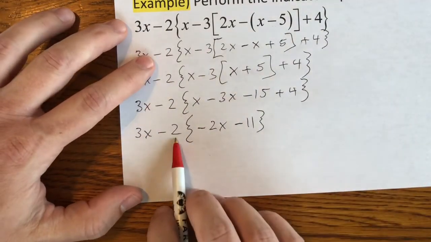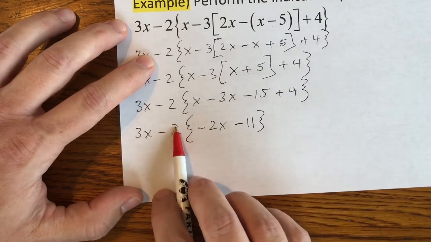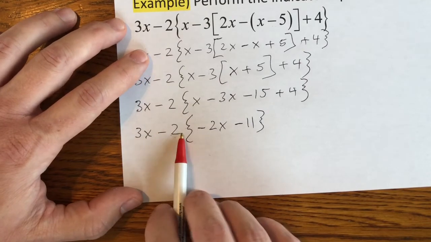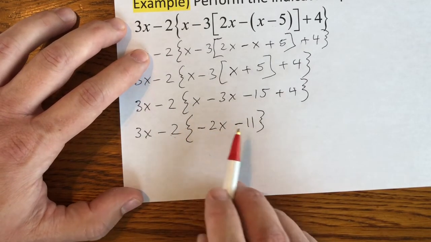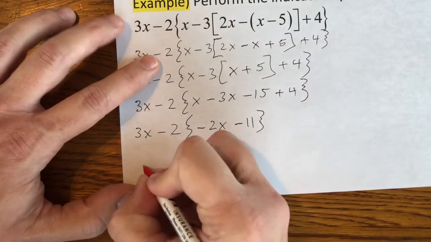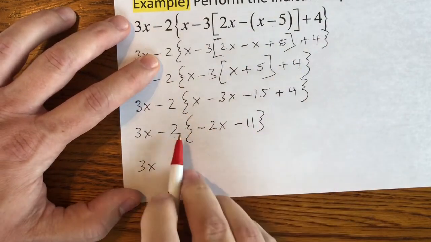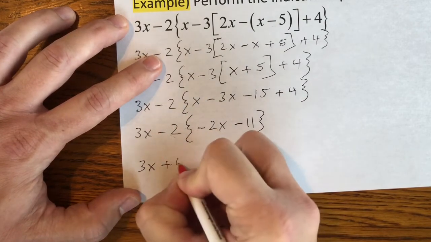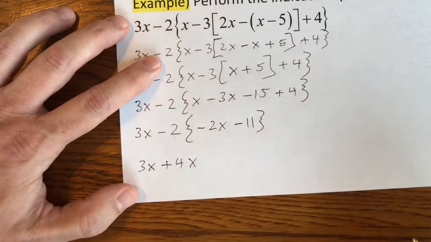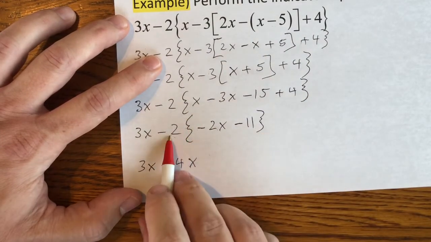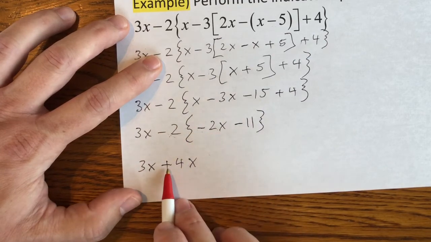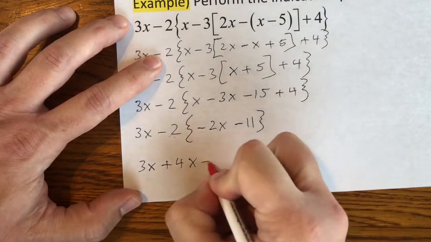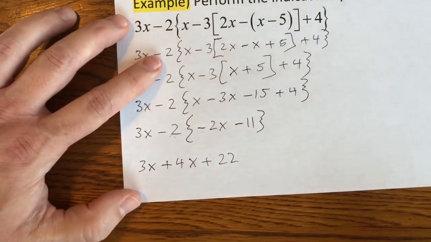Well, here again we have a numerical value preceding grouping symbols. Okay, we have a negative 2 times, in other words, the quantity of something. And that something is negative 2x minus 11. So we are going to distribute the negative 2 through the negative 2x, giving us plus 4x, negative 2 times negative 2x, plus 4x. And then finally, negative 2 times a negative 11, plus double deuce, 22.